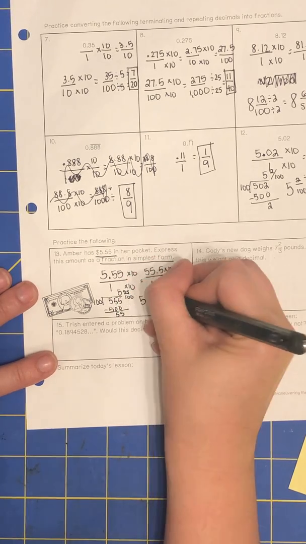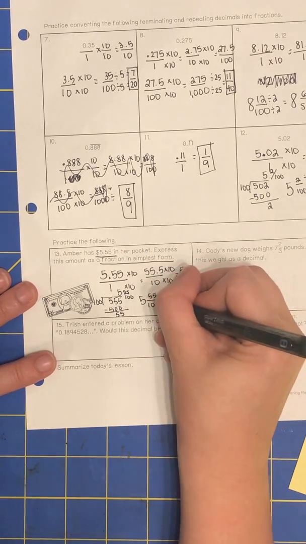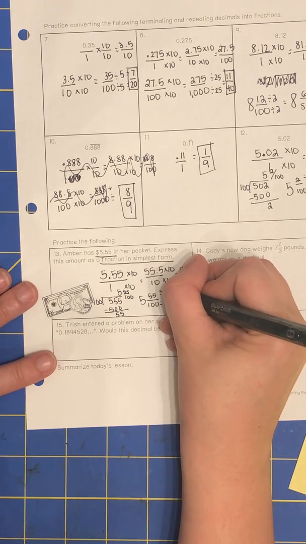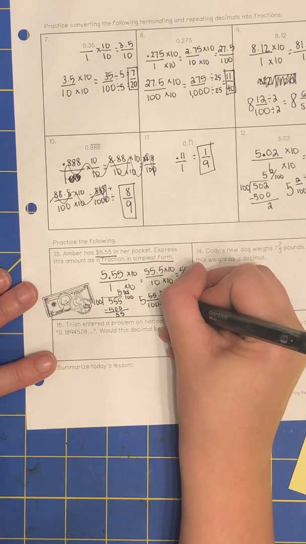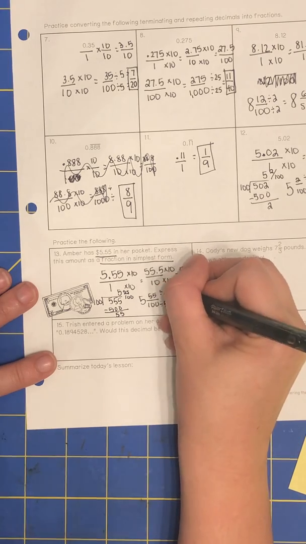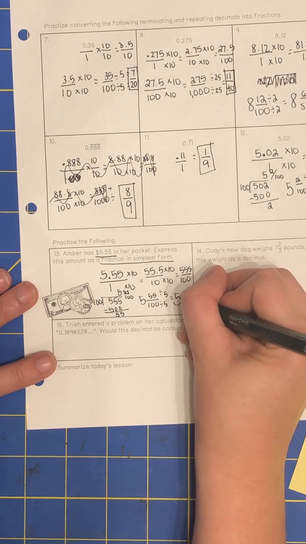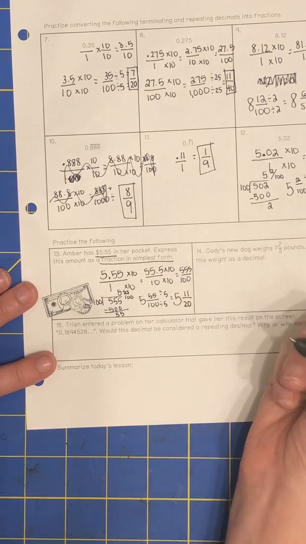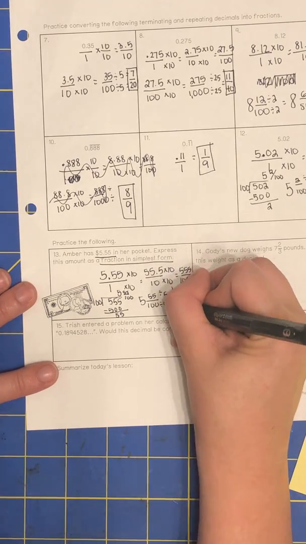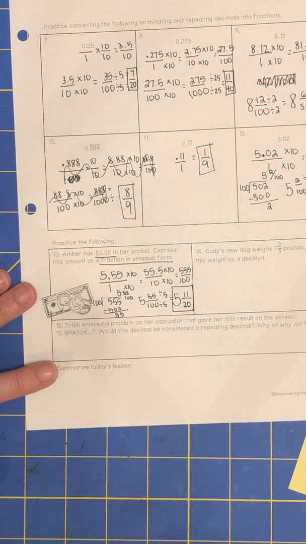Now I need to simplify the fraction part. And I can do that by dividing both of these by 5. Yeah, 5 will give me the right answer here. So 5, and then 55 divided by 5 is 11, and then 100 divided by 5 is 20. So in its simplest form, $5.55 in a fraction in simplest form is the same as saying 5 and 11/20.